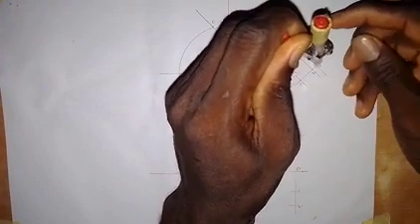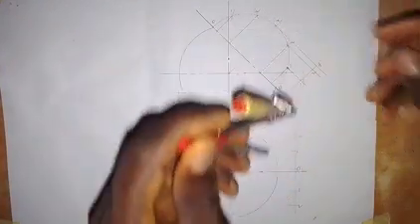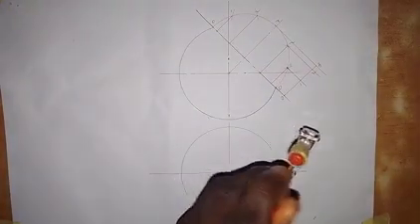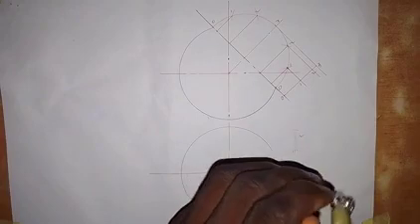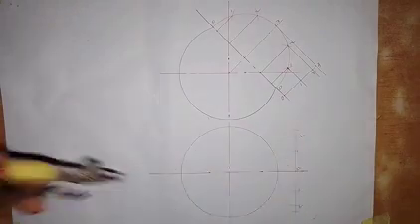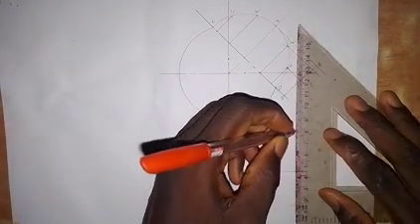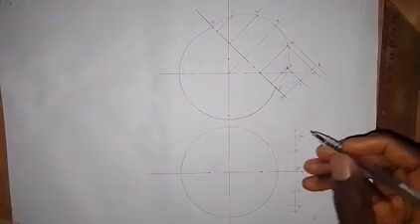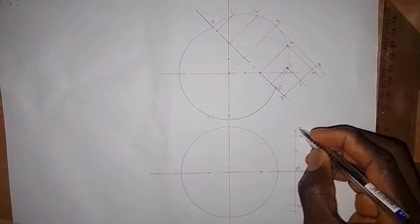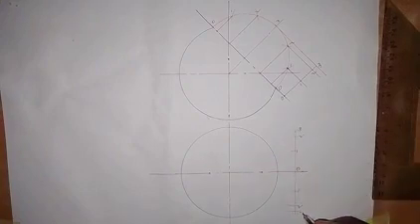Extend it to 3, so this is 0.3. So putting it at this 0.0 here, I make an arc here and I make an arc here like this. Alright, so this is 0.3 here and this is 0.3 here.